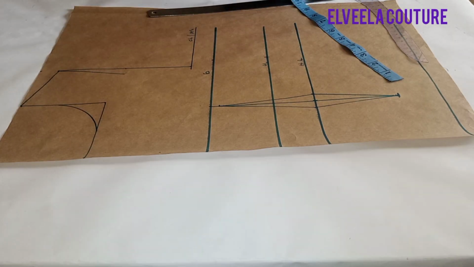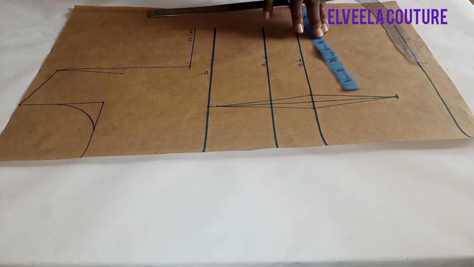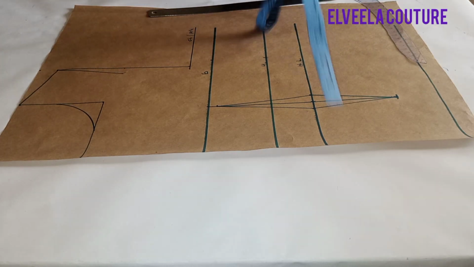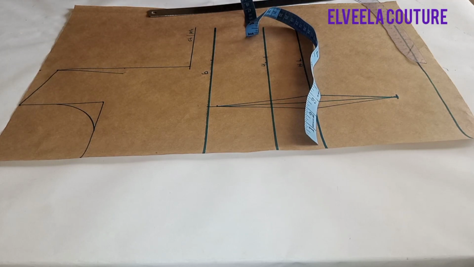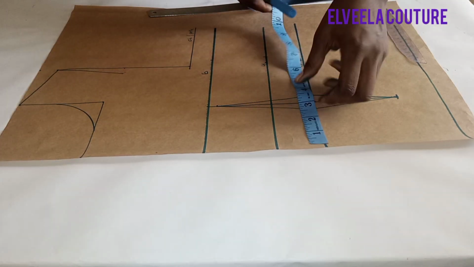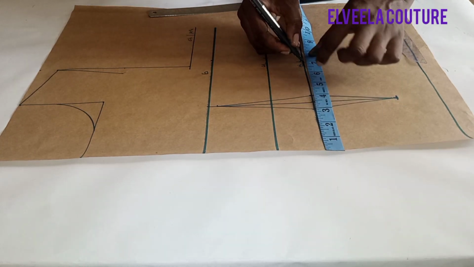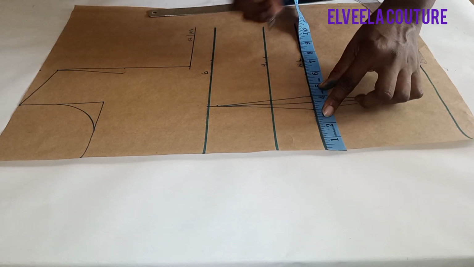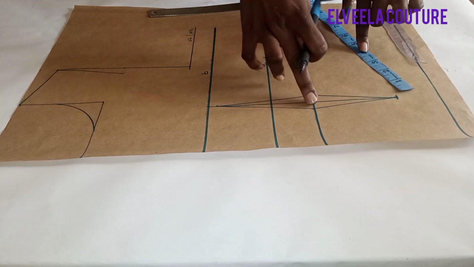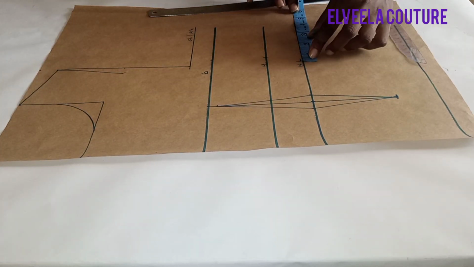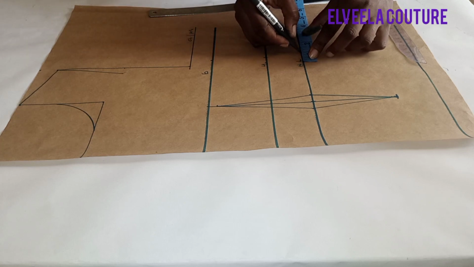The next measurement I'm going to be inputting is the waist measurement. On the half length line, I'm going to be inputting her waist. 28 divided by 4 is 7 inches. So this is 7 inches here. So I took a dart of 1 inch, half inch here, half inch here. So on this 7 inches mark, I'll just come here and replace it.